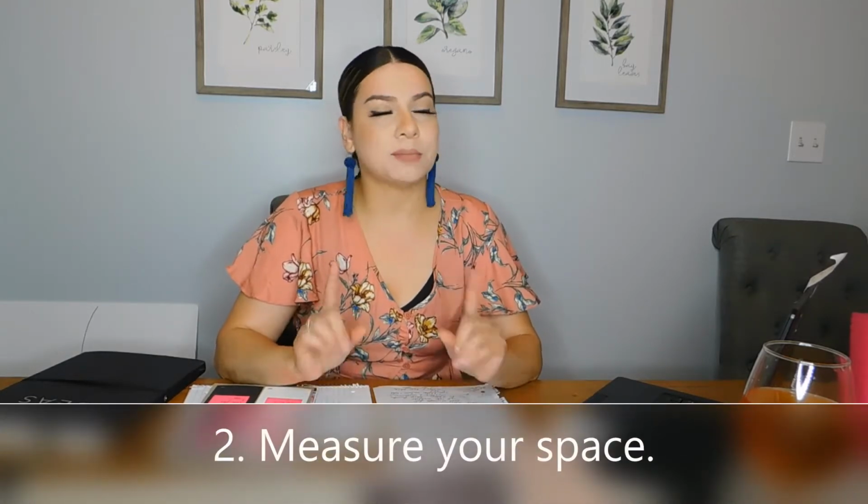Spelled it wrong, black and white living room. And this is great because when you select images, you're going to get lots of black and white living rooms, and they're going to be all different styles and aesthetics. And then that's going to help you find what your style and your aesthetic is. So once you've determined your style, your aesthetic, or your color scheme, step 2 is measure your space.